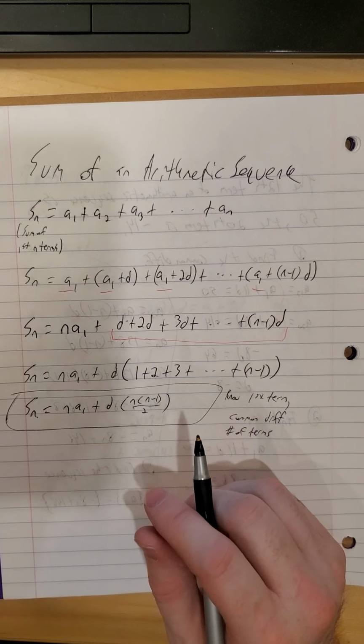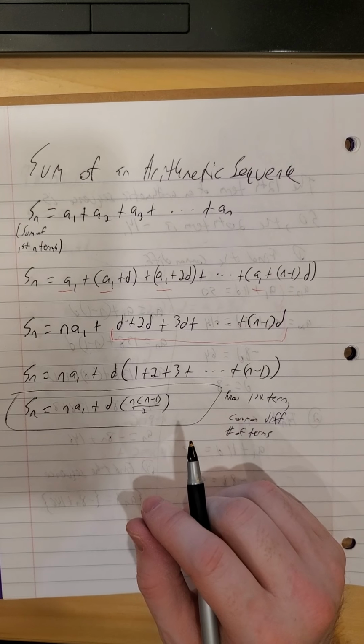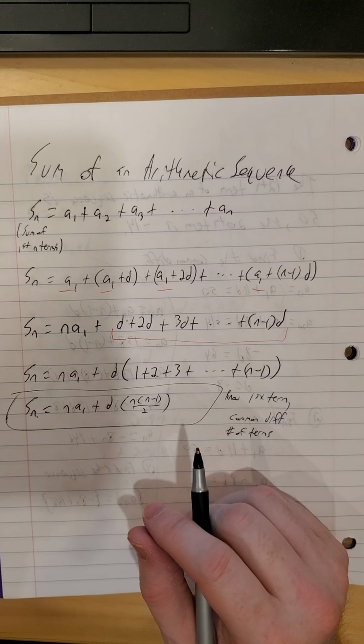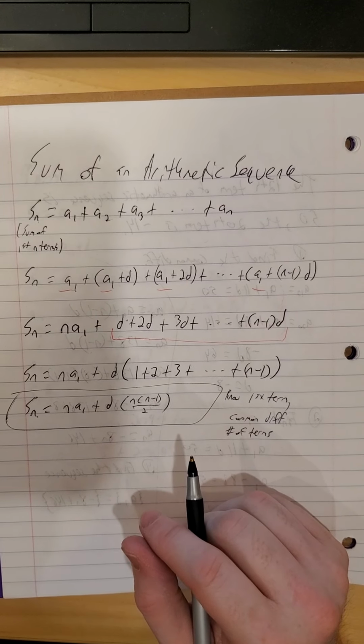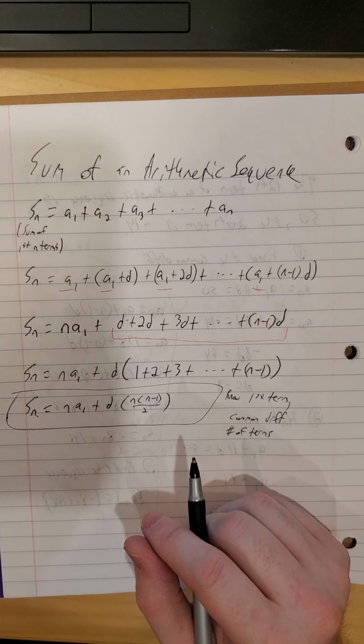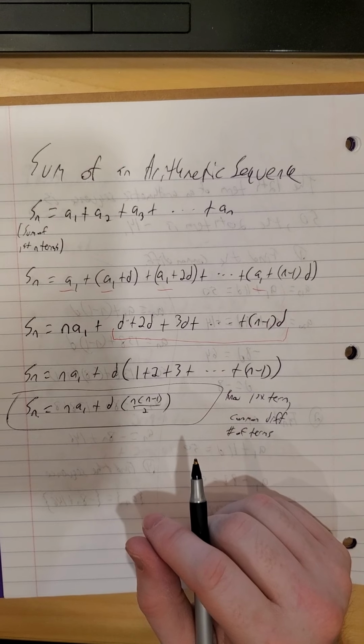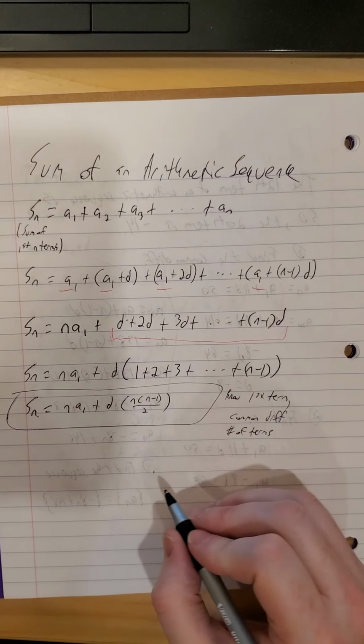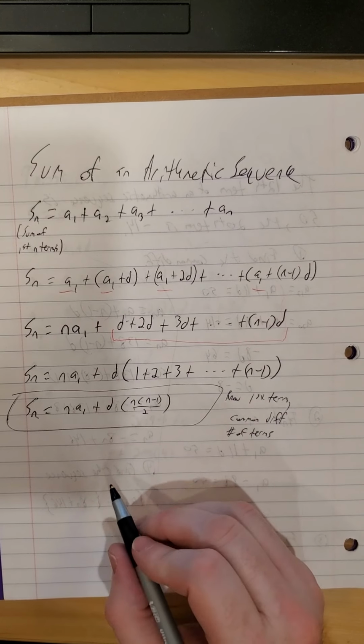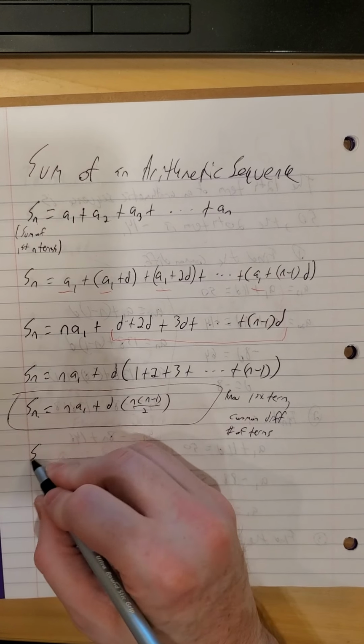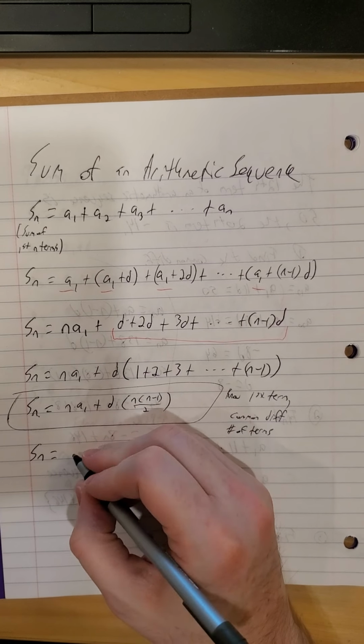We can do a little bit of work with that and rearrange it to a simpler looking formula where we would just have to know, it turns out, the first and last, as well as how many terms we want. So a little bit of manipulation on this is coming.